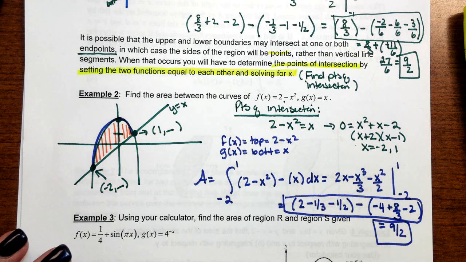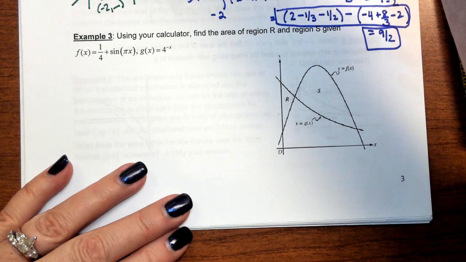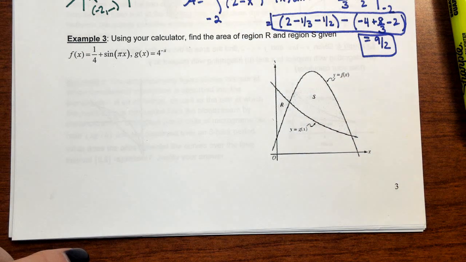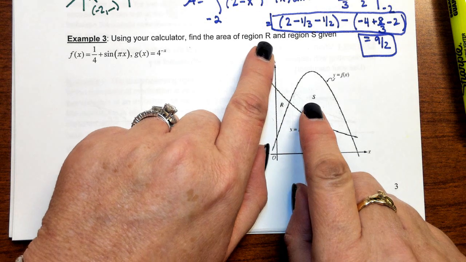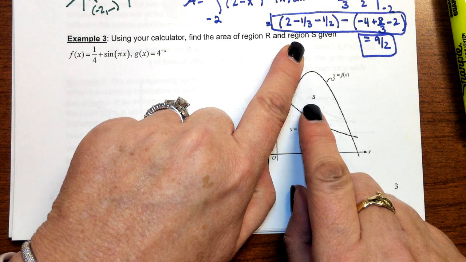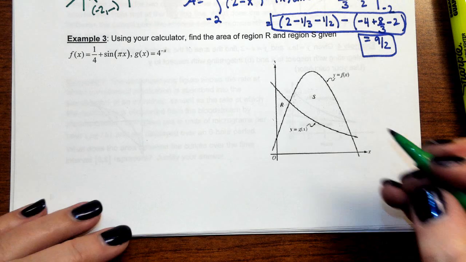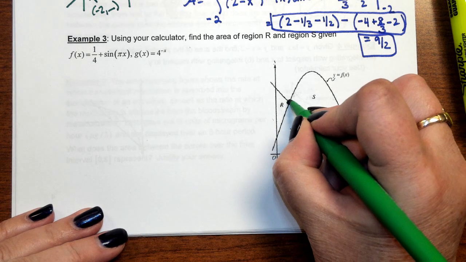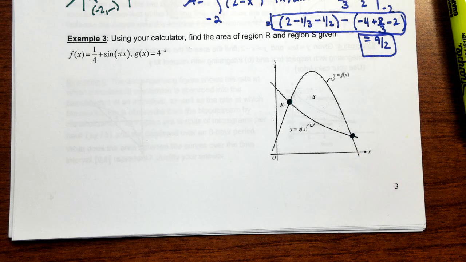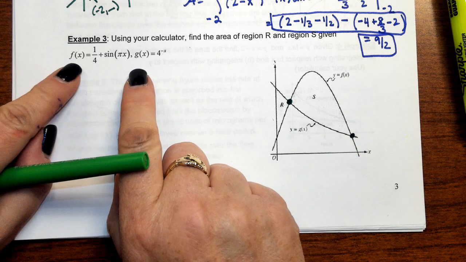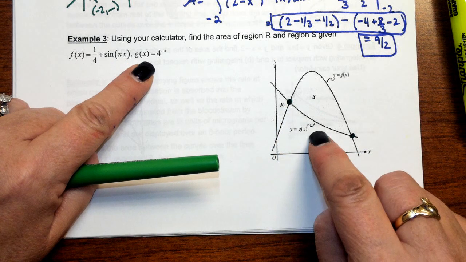You may also have to find the area between curves using your calculators. So here's a nice one where they actually give you the diagram. They want you to find the area of region R and region S. So first of all, you still have to know your bounds. So we have to find our points of intersection. So we're going to have to calculate where our points of intersection are going to be. So they're giving me my function. Function f of x is defined here. g of x is 4 to the negative x.